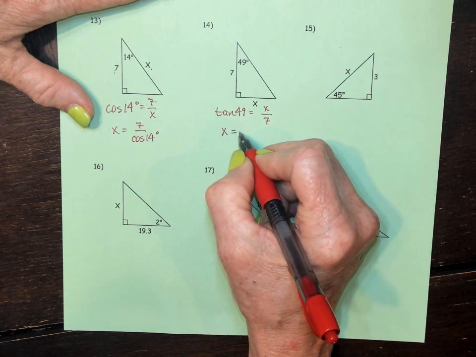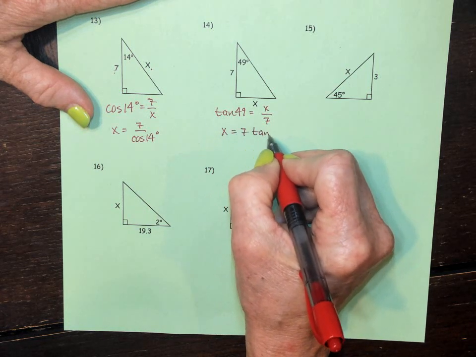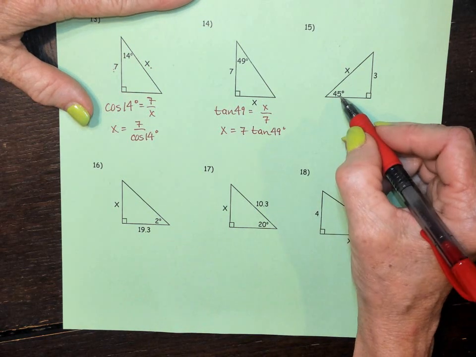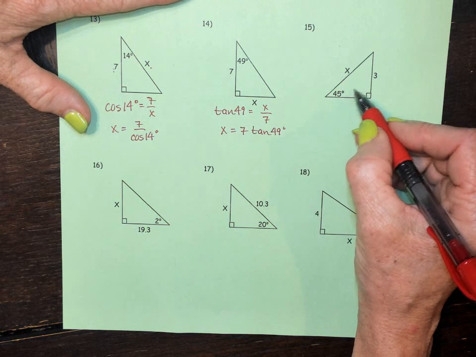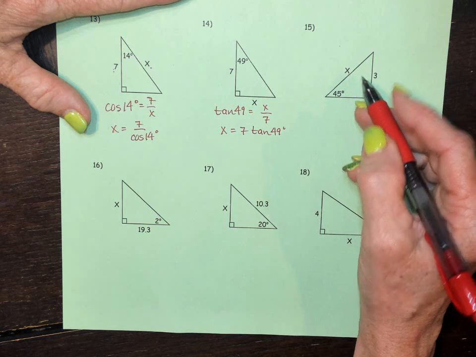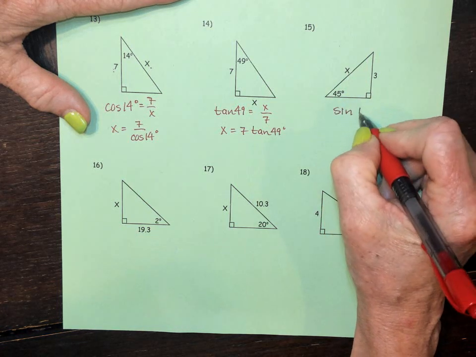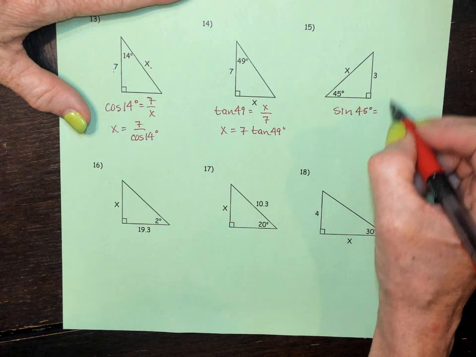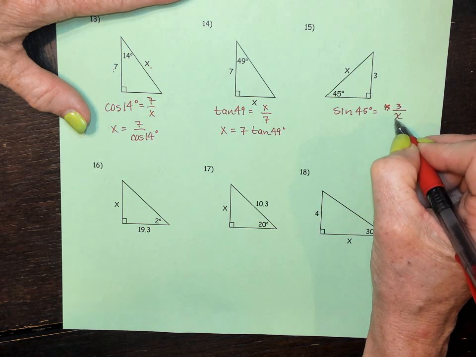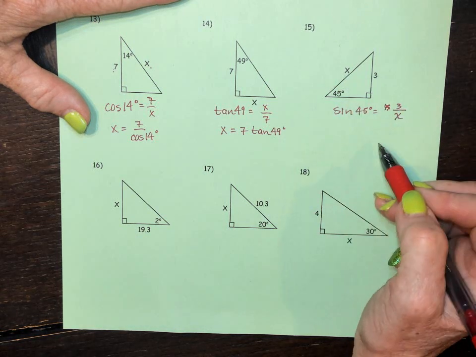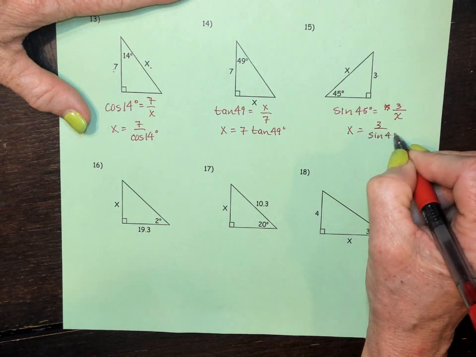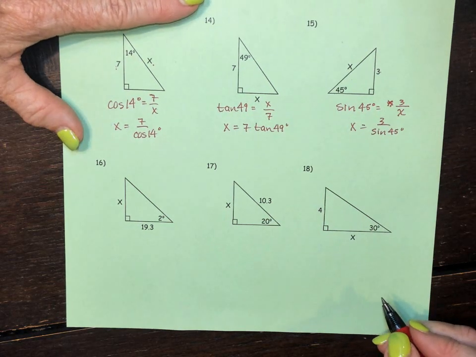Multiply by 7. X is 7 tangent 49. From this 45, here's opposite and hypotenuse. That's sine. Opposite, 3 over x, opposite over hypotenuse, so x is 3 divided by the sine of 45.